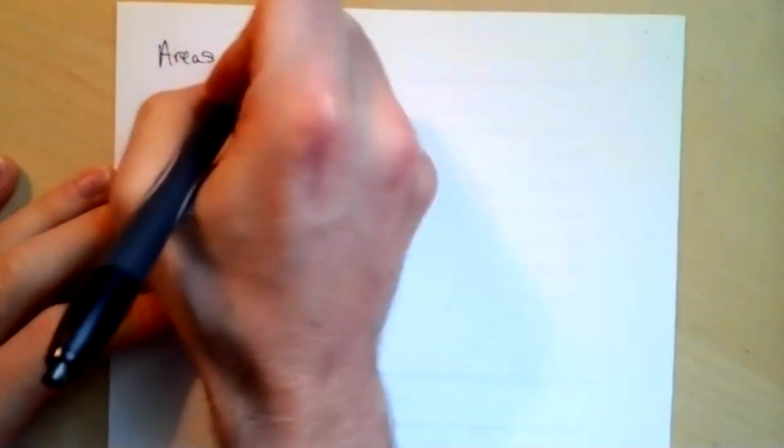Oh wait, that does remind me. Actually, we need to talk about arc length too. Arc length is going to be far more important, and parametric equations give us a very nice way of computing arc length.